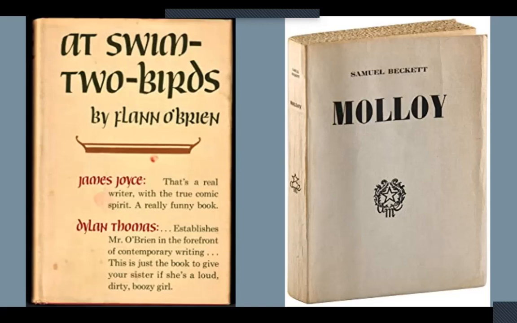There's a saying about Irish artists in this period: you either went into external exile, like Joyce, for instance, or you went into internal exile, like Flann O'Brien. So he remained in Ireland, and he worked for the civil service there, but he basically drank himself to death in Ireland.